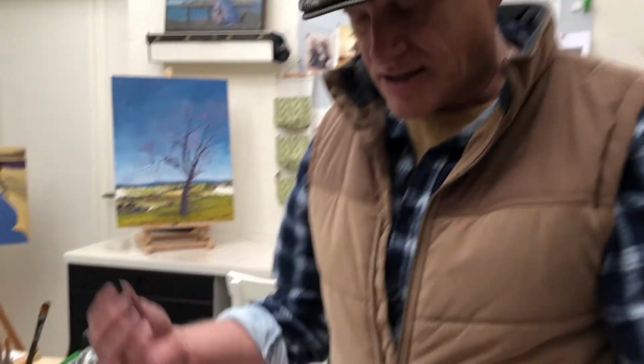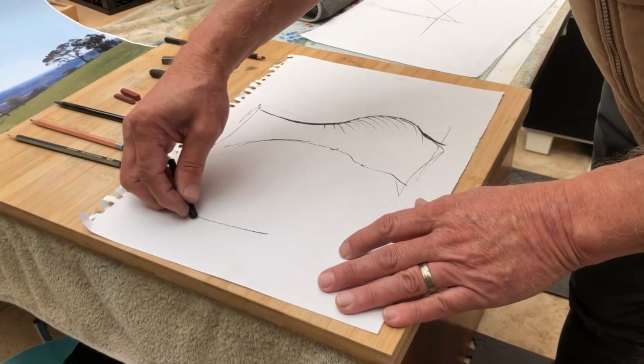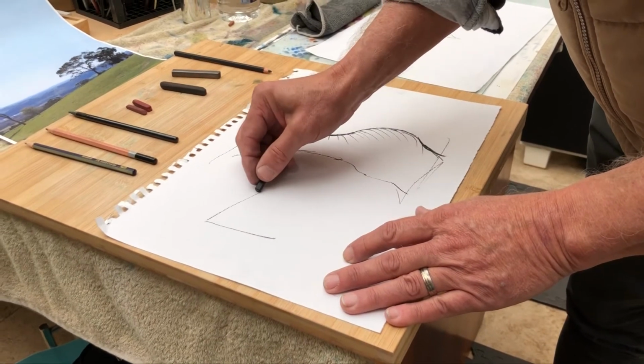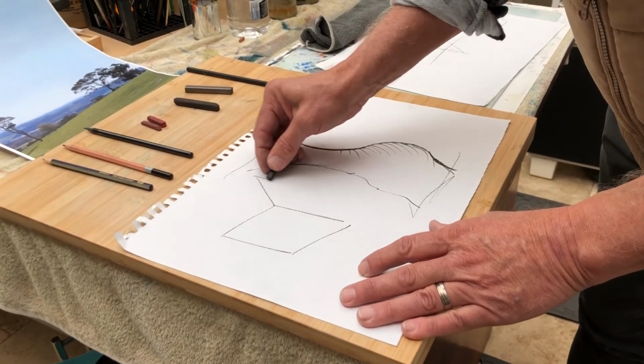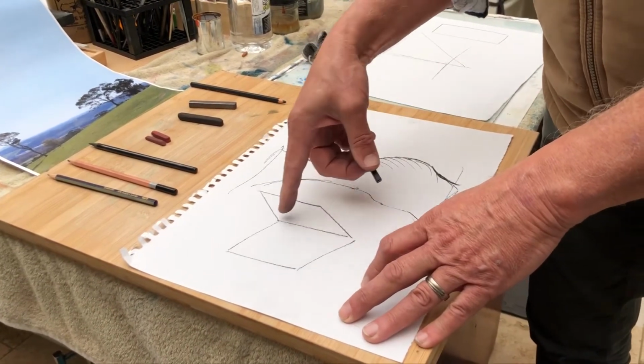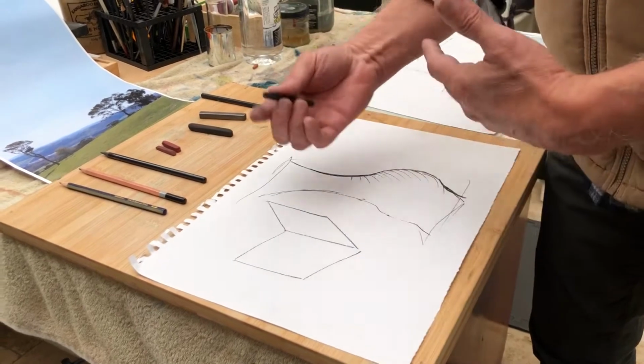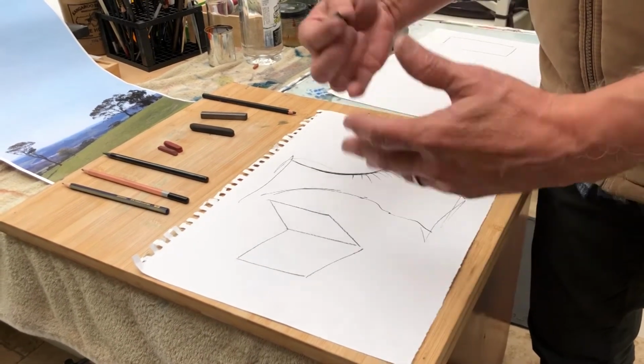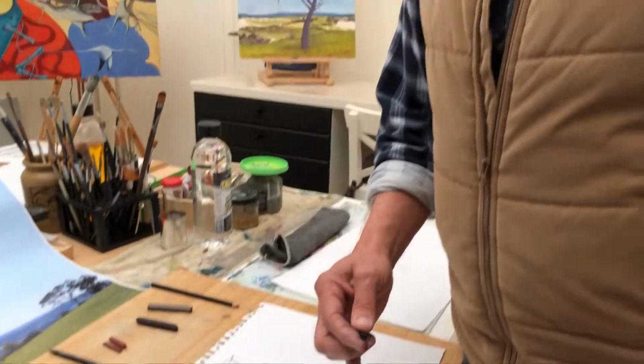Now another way we can do it is to create tone. Okay, so say we have an object that's not from nature, something that's square, like a building, whatever, something cuboid anyway. Now this is actually made up of lines and shapes, and even though it's trying to be three-dimensional, it is actually two-dimensional. So one way in which we can do that, of course, is we can shade it, and we can shade it using tone, or we can shade it using line.